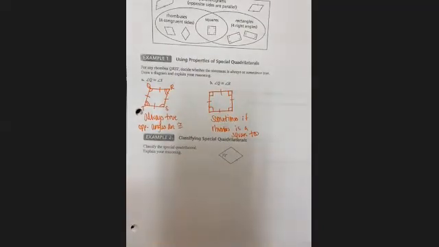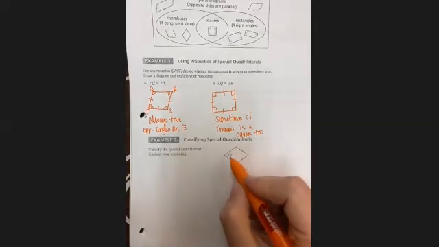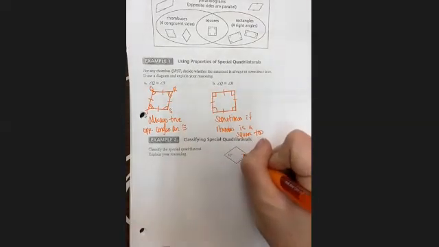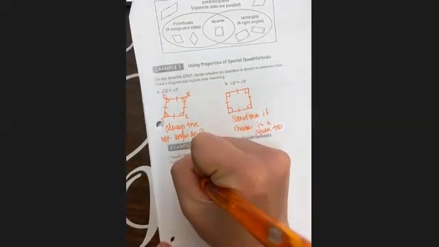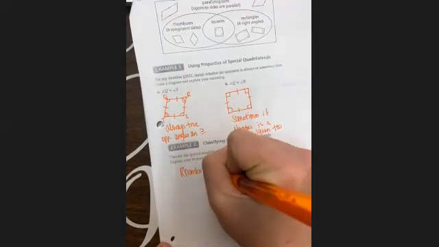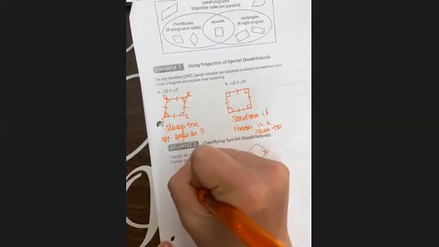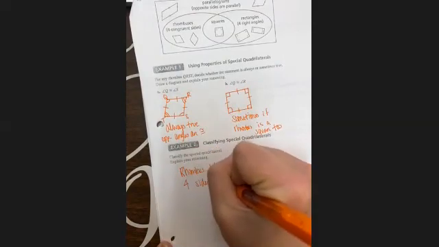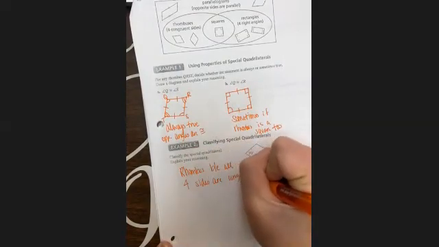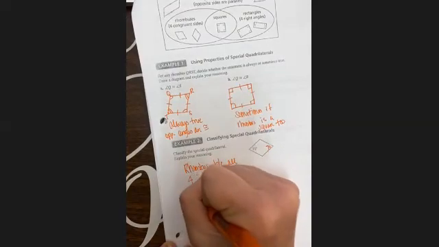Example 2, classify the special quadrilateral and explain your reasoning. So we see 70 degrees here, which means that there would be 70 here. And then I would do 360 divided by 2 to figure out what these other 2 are. But I know that they're not 70, because I can tell just by looking at it. So I can say that this is a rhombus because all 4 sides are congruent, but not angles.